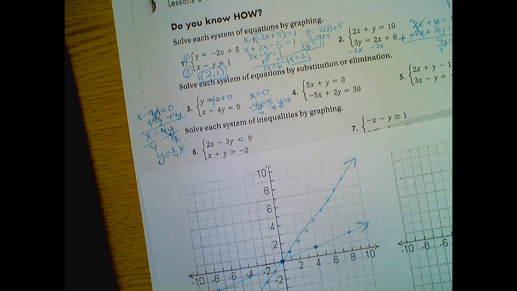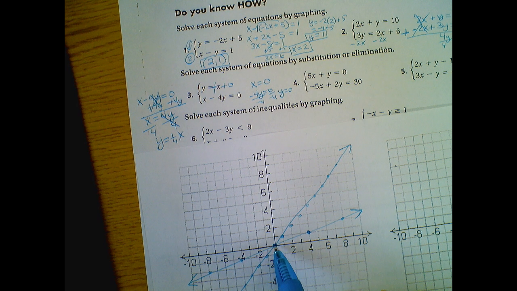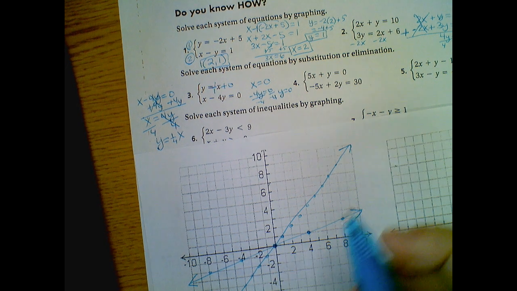So then you'll notice my solution is where do they cross? So they cross right at 0, 0. So that is going to be my solution.